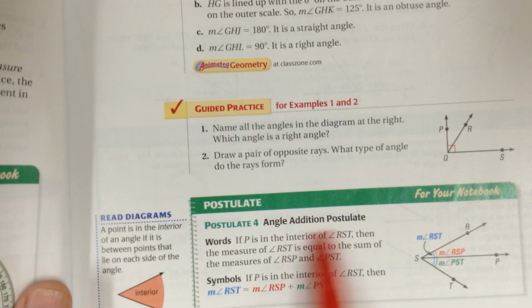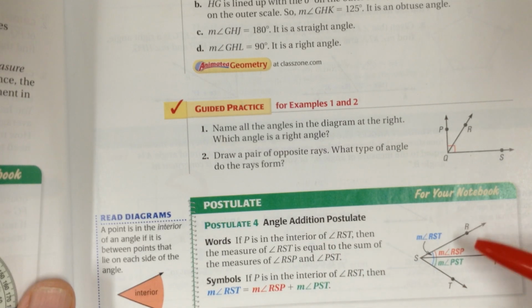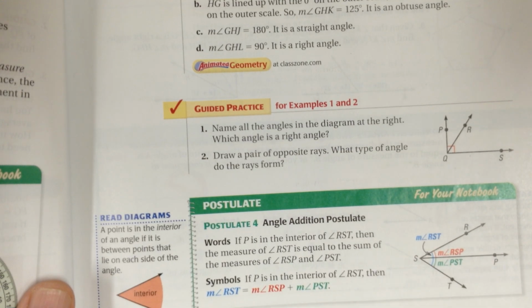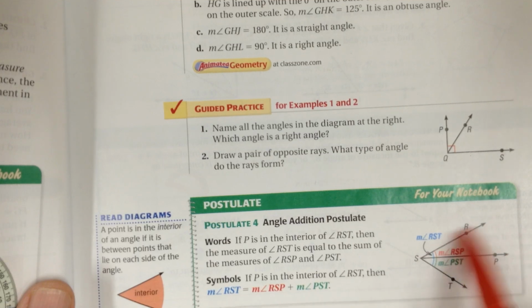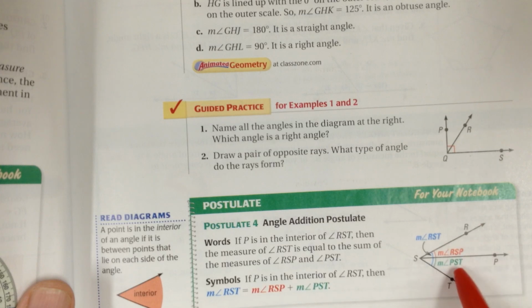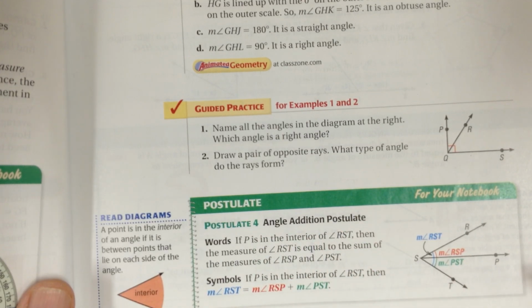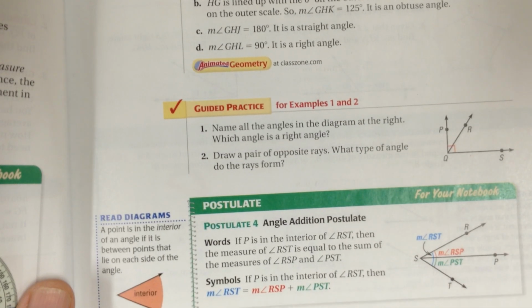Now let's go ahead and do the angle addition postulate. Basically what it's saying is that when you have this kind of situation, part 1 plus part 2 will equal the whole thing. If you look at the blue, M is a measurement, the measurement of RST. So this whole big angle is equal to the top angle plus the bottom angle. It's kind of common sense. So this is called the angle addition postulate. One part plus the next part equals the whole thing.